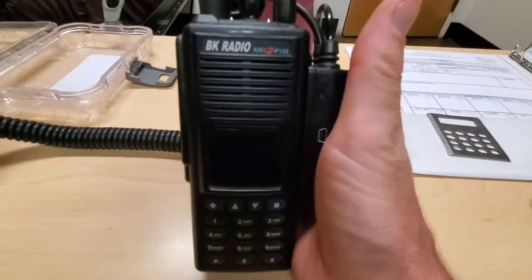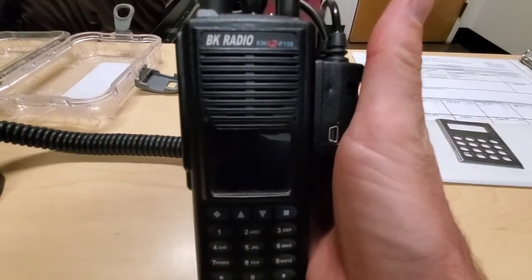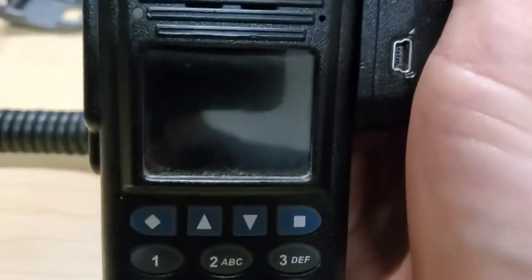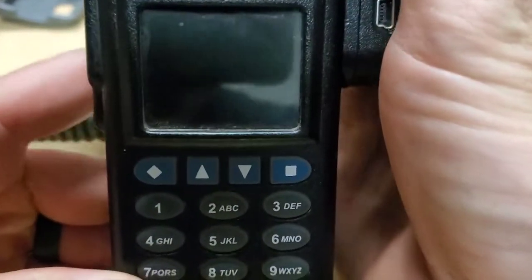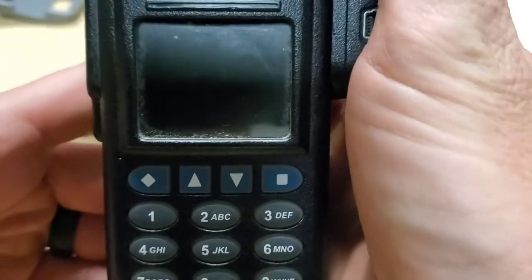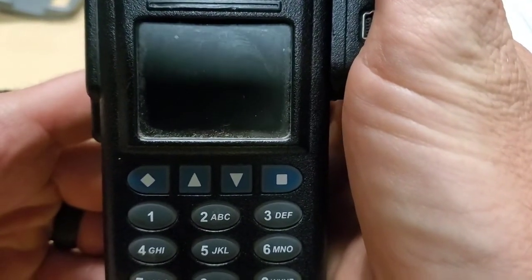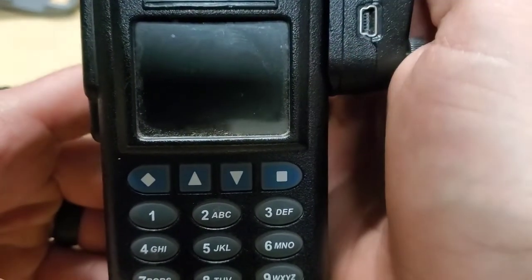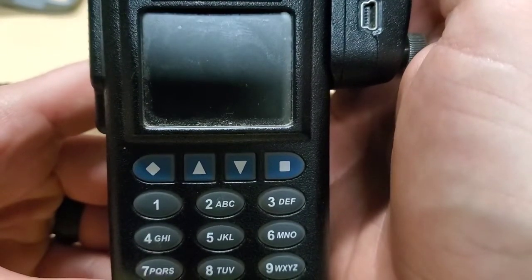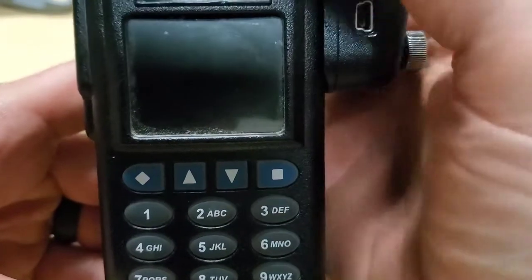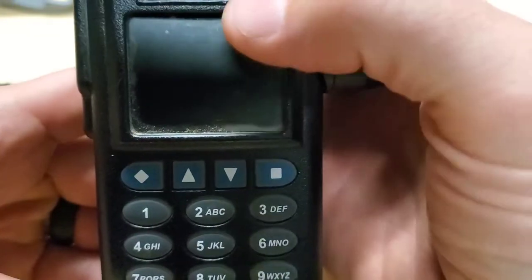Today we're going to go over the backlight feature on this radio, the KNG2. This radio is actually on, but you don't see anything in the display. When I reprogram these when you get back, I've set the computer software up to set a default timeout to 1 minute for this screen. After 1 minute, it'll go black like this.